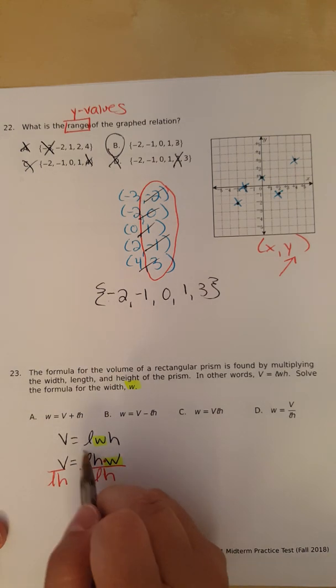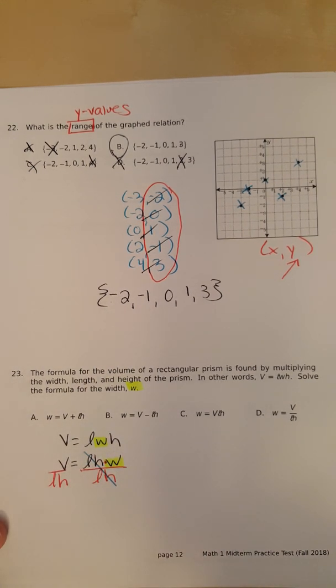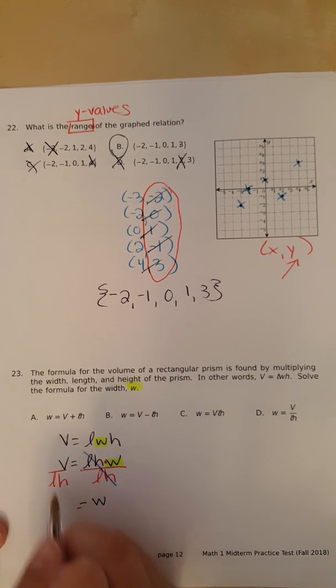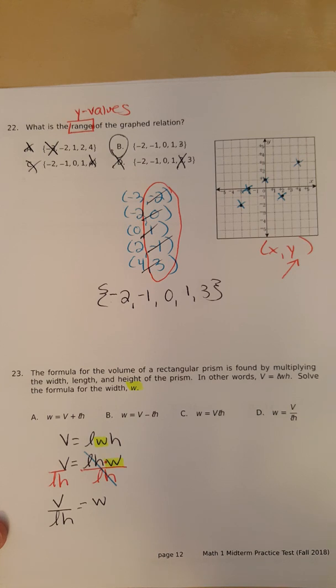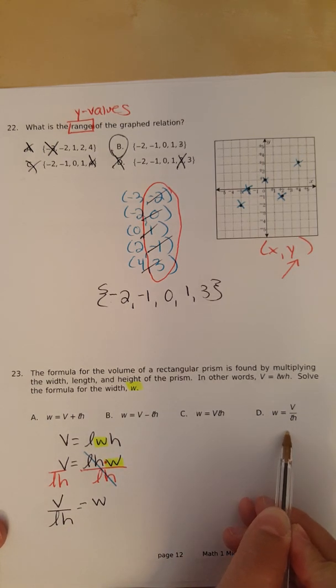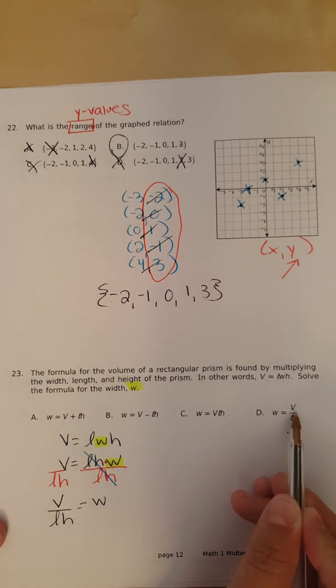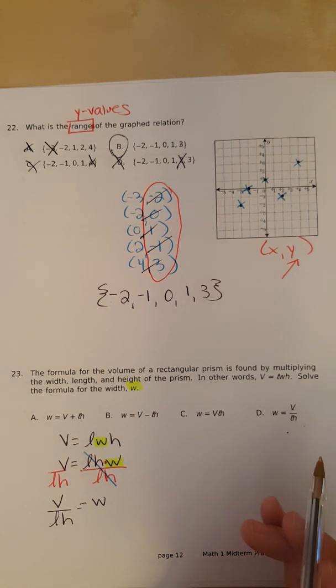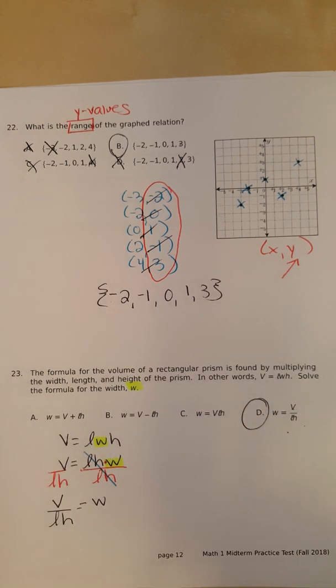So LH divided by LH gives me 1, or 1W. And over here I have V over LH. So here, the only one with the fraction is answer choice D, so we need to check that. V is on top, L times H is on bottom, so our answer is answer choice D.